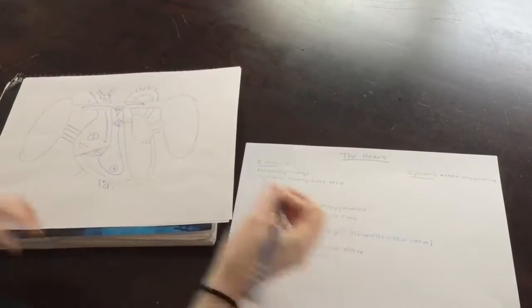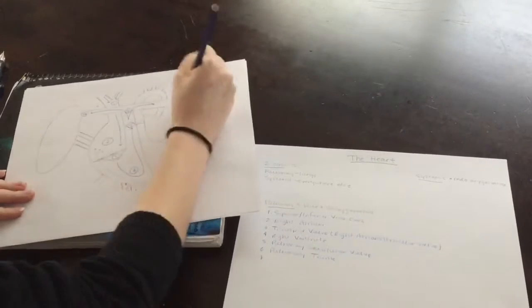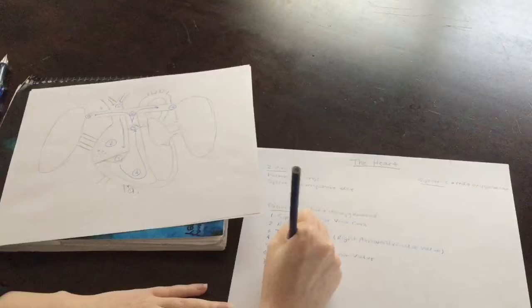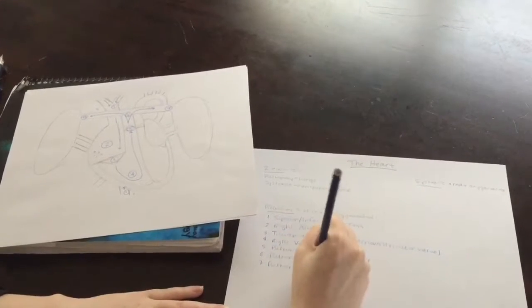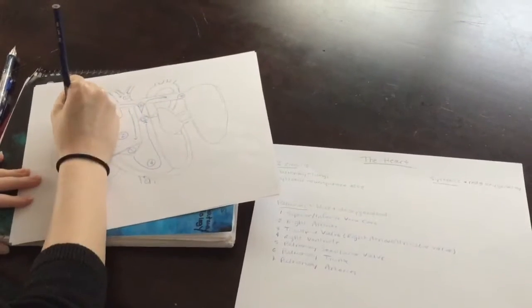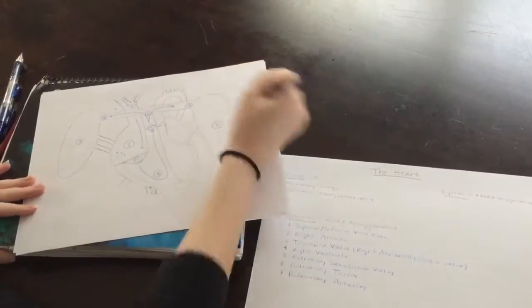And then the blood travels right here, which is the pulmonary arteries. And then it goes to the lungs.